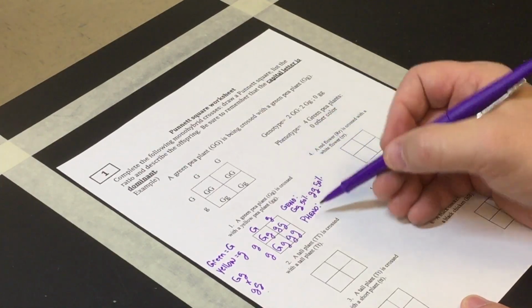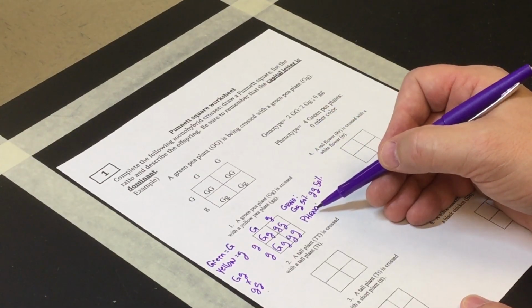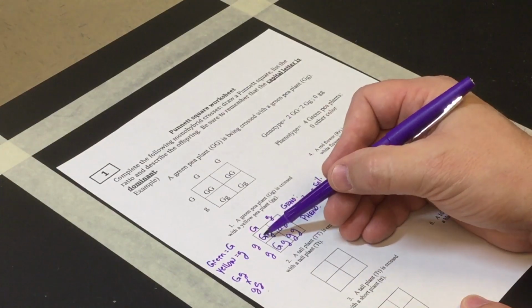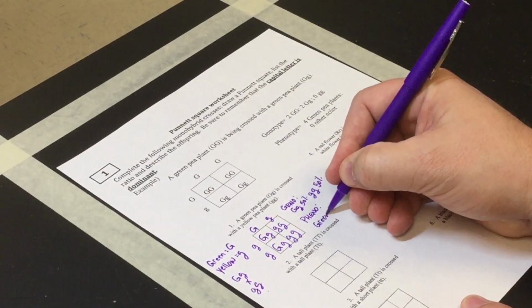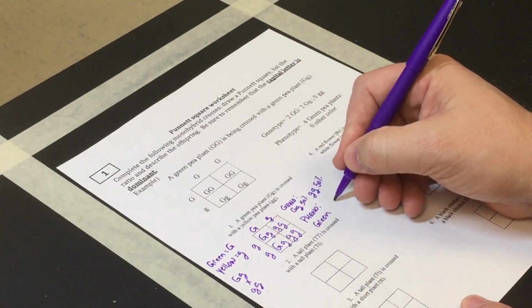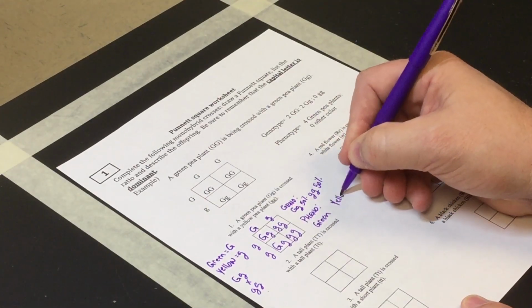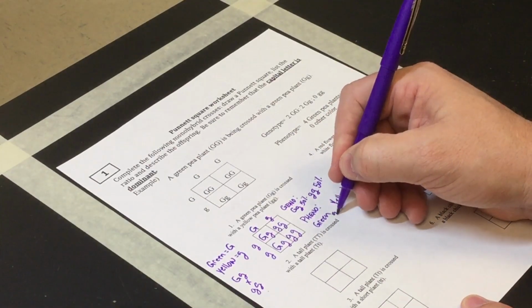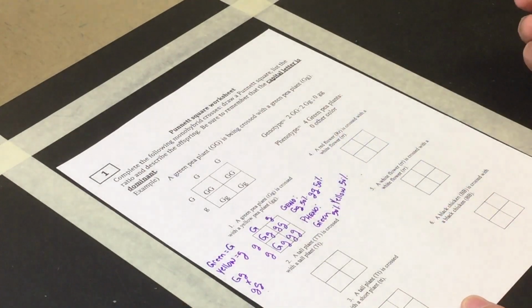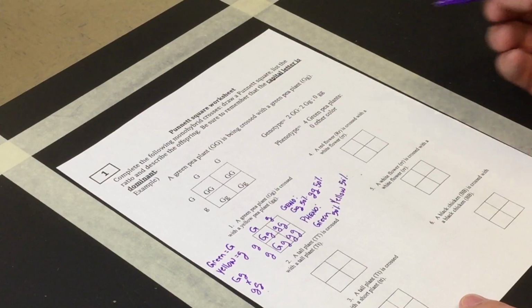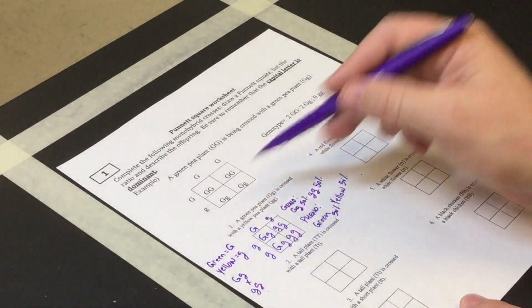50%. Now, phenotype, what are the offspring going to actually look like? Well, big G, little g, that's green. And little g is yellow. And it just so happens that it is a 50%, 50% all. And that's the format you want to do the first style of questions.